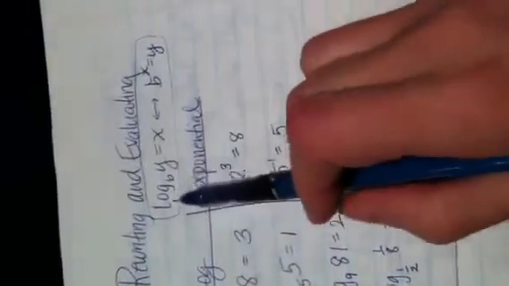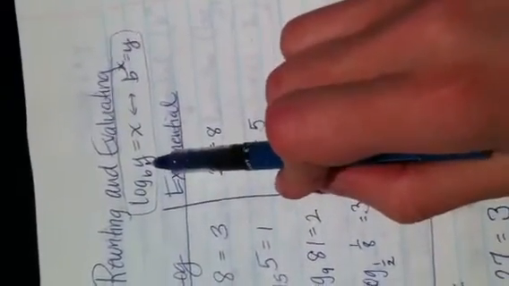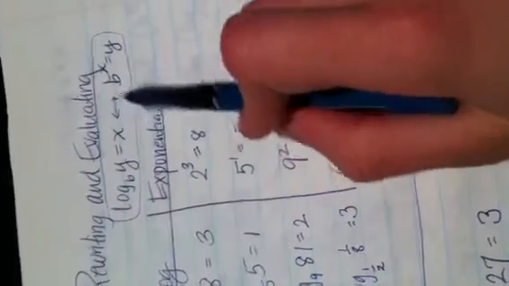If you don't have this written down yet, or if you didn't watch the 7.4, write this down. So this is log base b of y equals x, and that turns into b to the x equals y. So if you don't have that written down yet, do that now. Okay, let me go back.